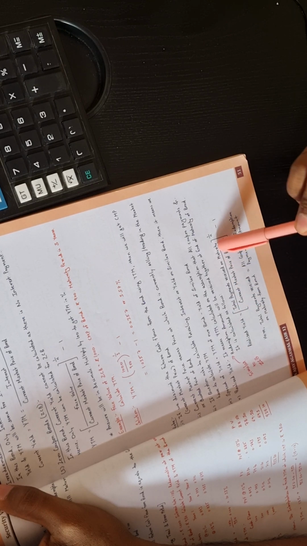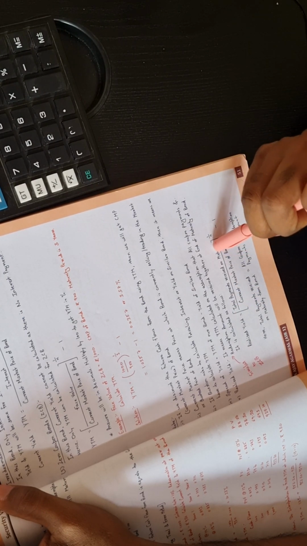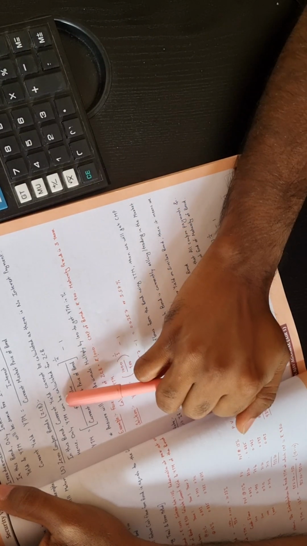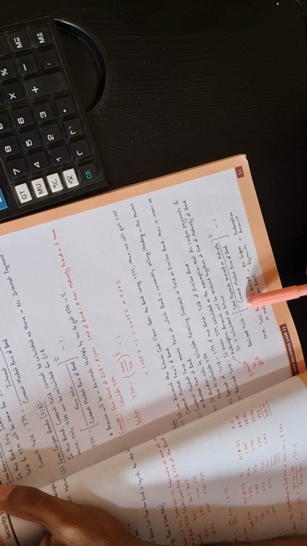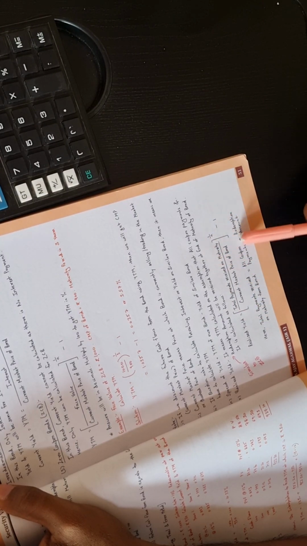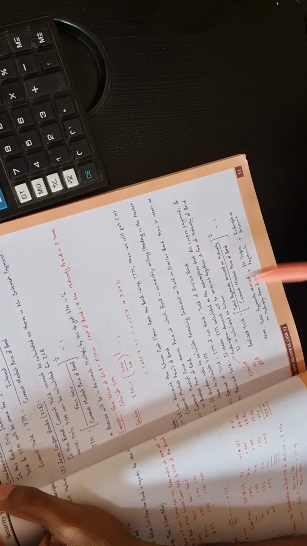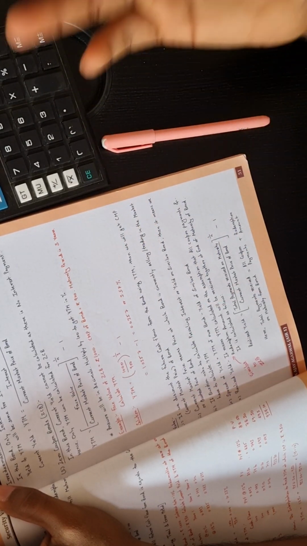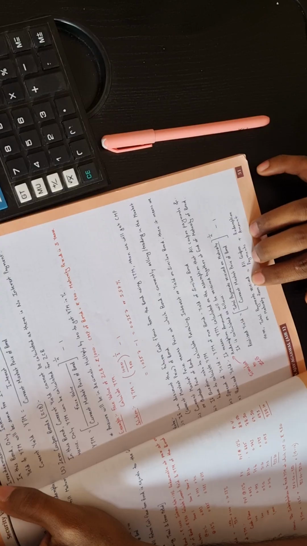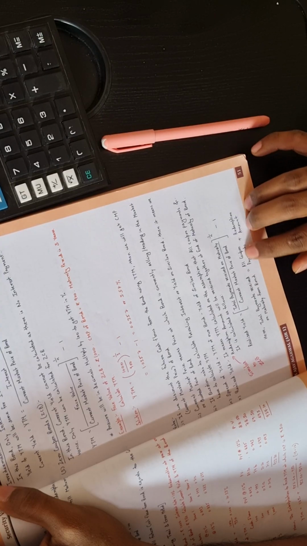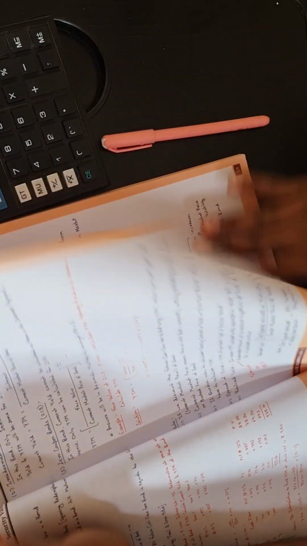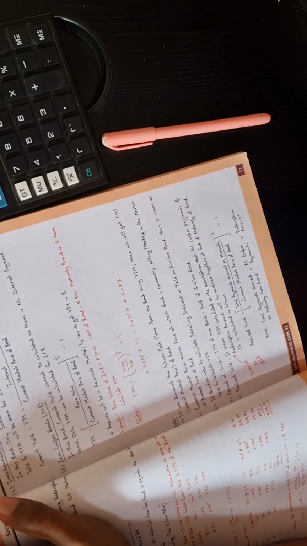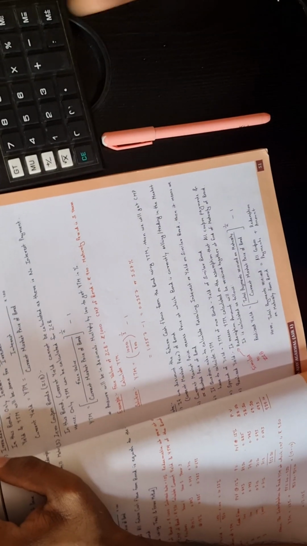Total payments received on maturity, that is the face value, divided by the current market price of the bond, the whole bracket raised to 1 by n, minus 1. I have taught you how to derive this formula, so derive it and get it. The total payments received on the maturity of the bond is equal to all coupon payments plus the redemption amount. So that's it for today. I'll meet you in the next lecture with questions.